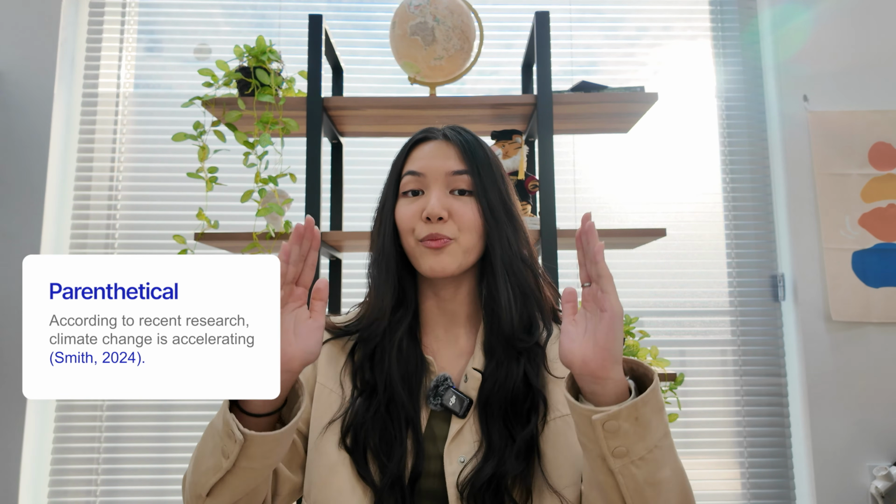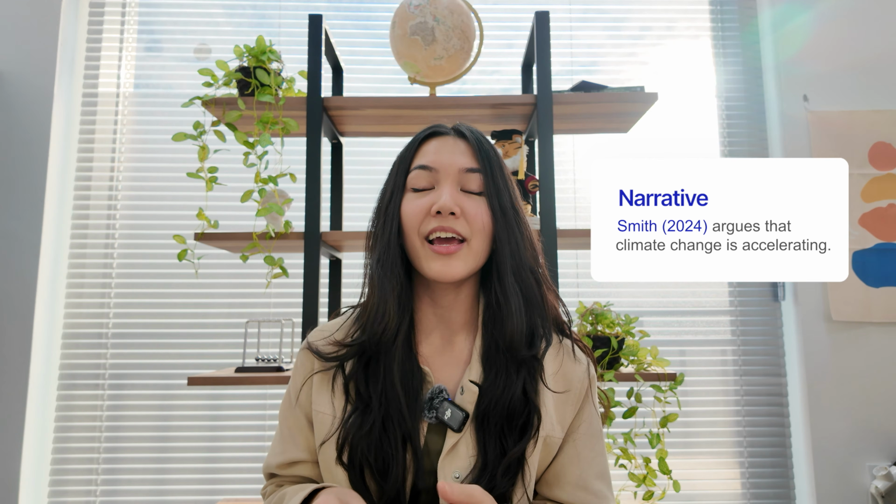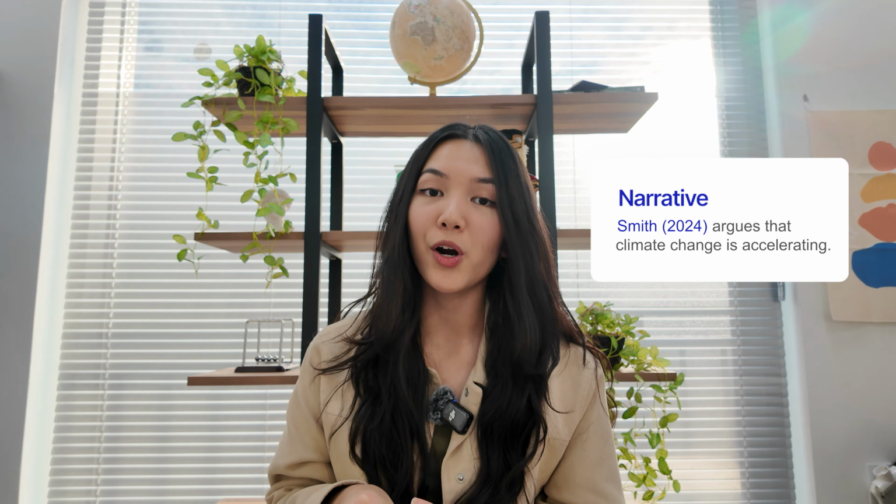The rule of thumb for APA is that it follows an author-date format. All other variations build upon this same rule. You can do this in two ways: parenthetical or narrative. Parenthetical will have the author's last name and year of publication at the end of your sentence inside a pair of parentheses. Narrative will only have the year in parentheses, and the citation itself will be directly part of your sentence.